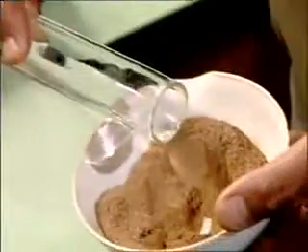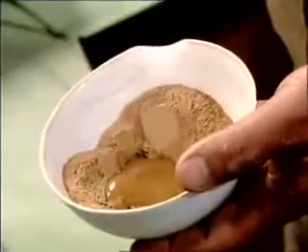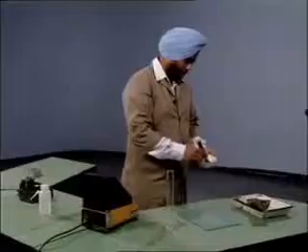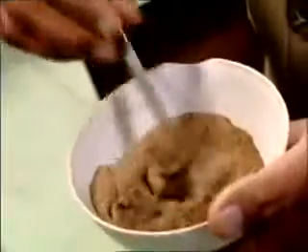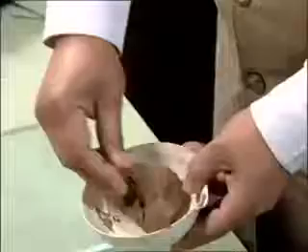Now add distilled water to the soil sample and mix it thoroughly so that the soil mass is plastic enough to be easily molded. Prepare a ball weighing about 8 grams out of this soil mass.